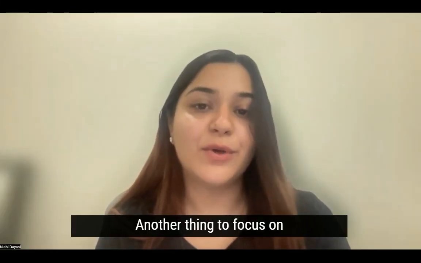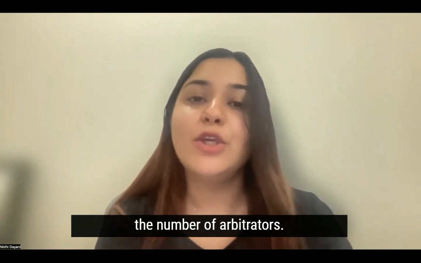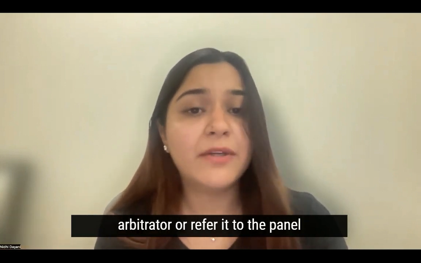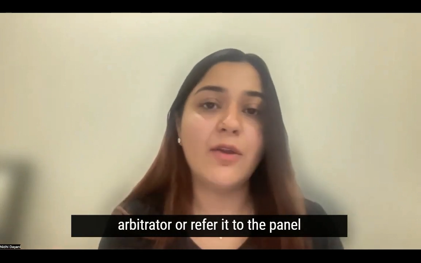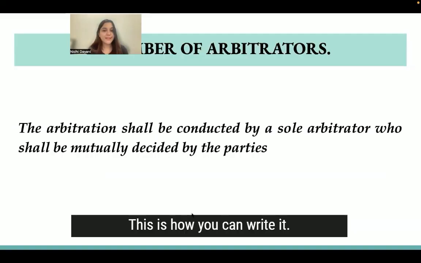Another thing to focus on while drafting this clause is the number of arbitrators. You could either mention that the parties will refer it to a sole arbitrator or refer it to the panel of odd number of arbitrators. How do you write this? This is how you can write it. The arbitration shall be conducted by a sole arbitrator. In this case, we've chosen a sole arbitrator who shall be mutually decided by the party.